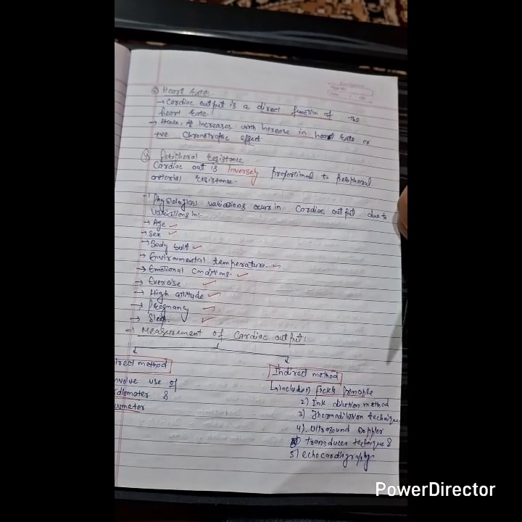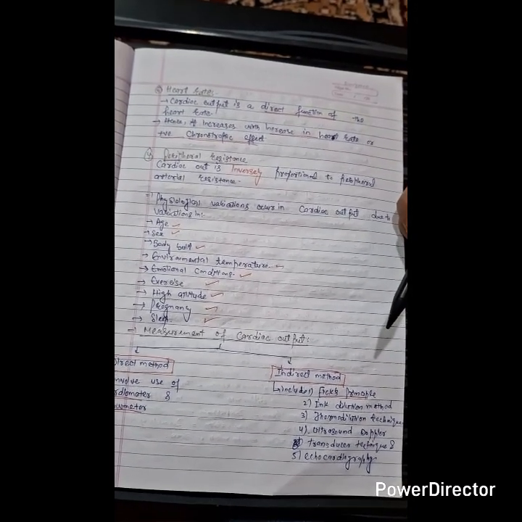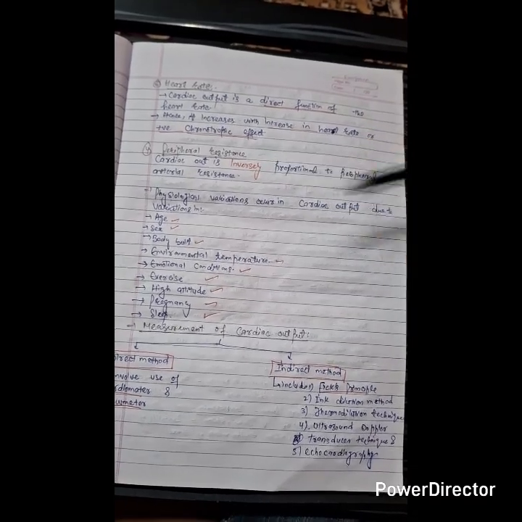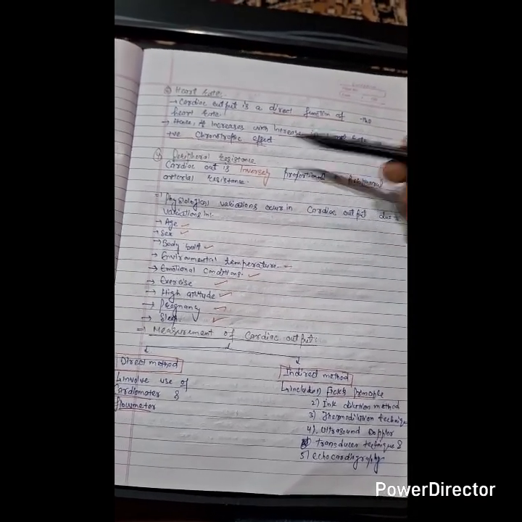The fourth point is the peripheral resistance. Cardiac output is inversely proportional to peripheral arterial resistance. So the more the peripheral resistance, the less the cardiac output.